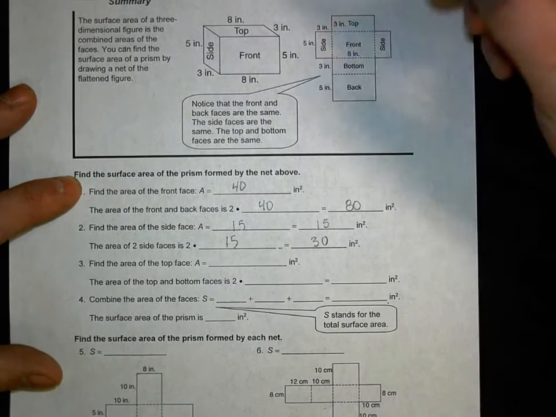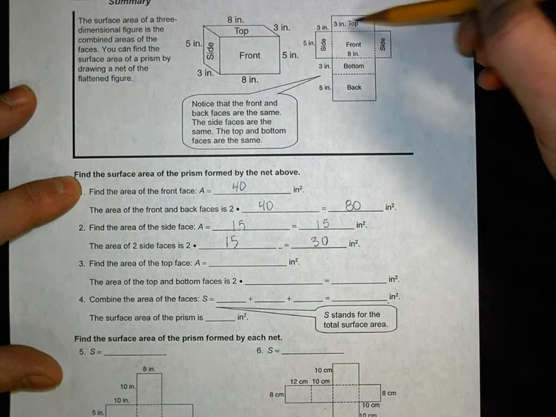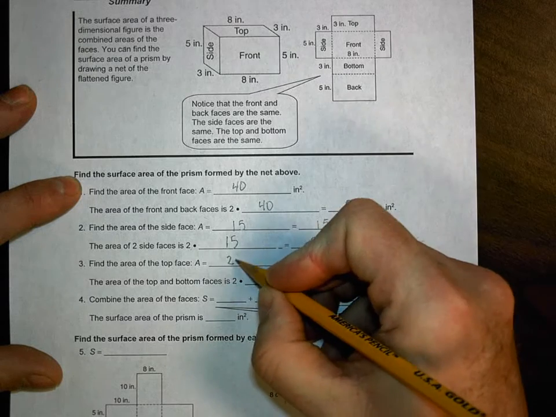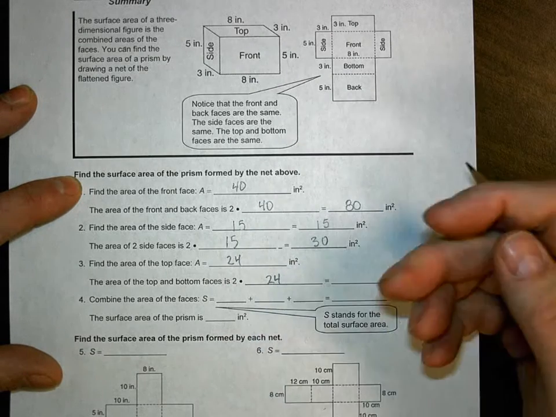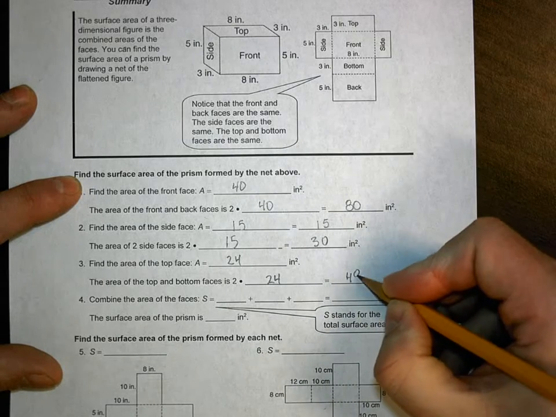So next we'll find the area of the top face, and the top face is 8 inches by 3 inches, and you can see that on the net too. So 8 times 3 is 24. And since there's 2 of them, there's a top and a bottom, which happen to be the same, there are 2 times 24, and that's 48.